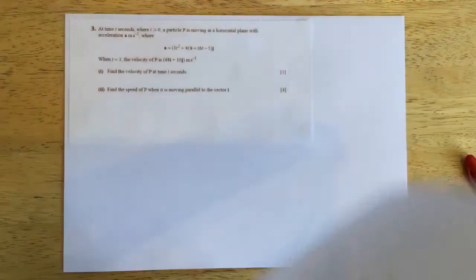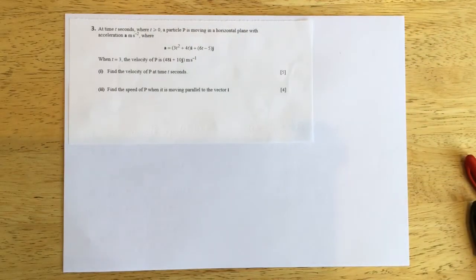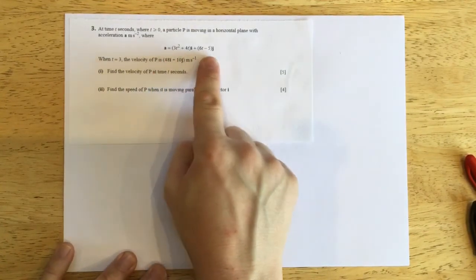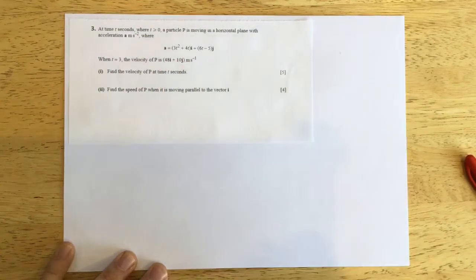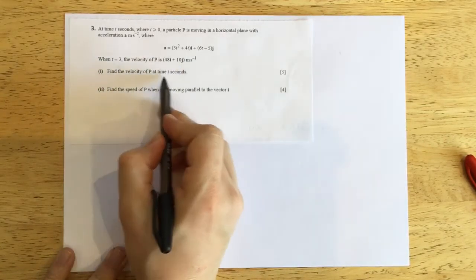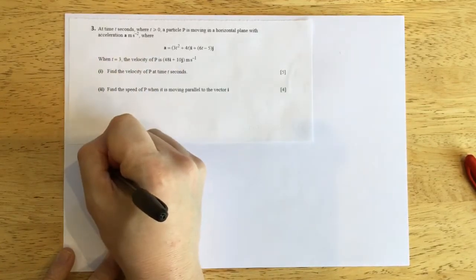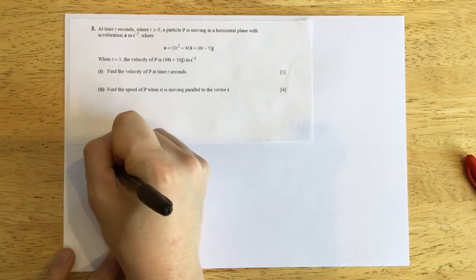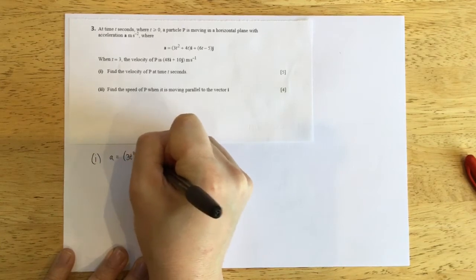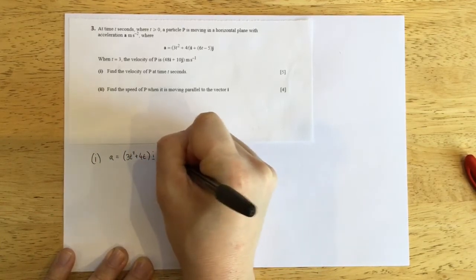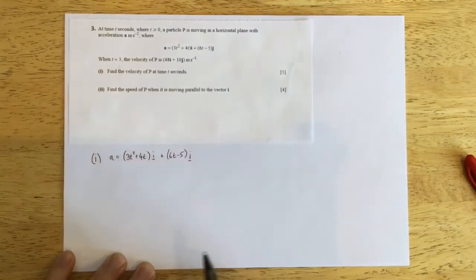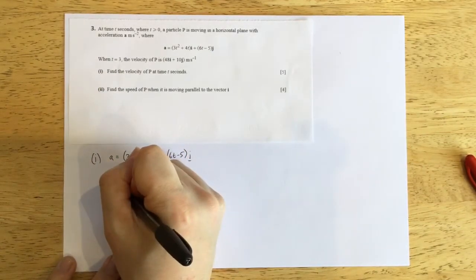And last example. This time it's moving. We've been given the acceleration here, and a boundary condition here. So given the acceleration, find the velocity at t seconds. So we want to start with the acceleration, 3t squared plus 4t i plus 6t minus 5 j. So we're going to integrate this to get our velocity.